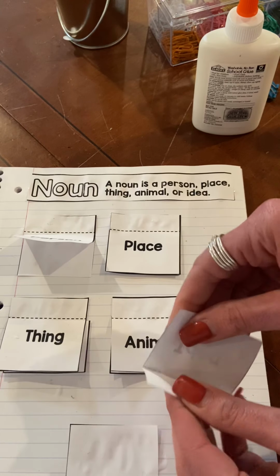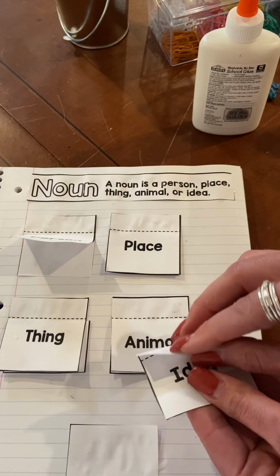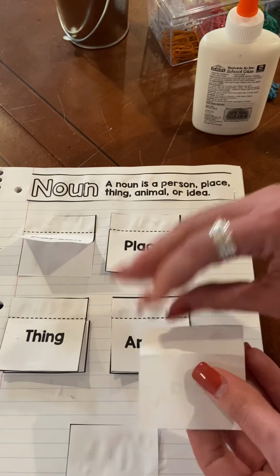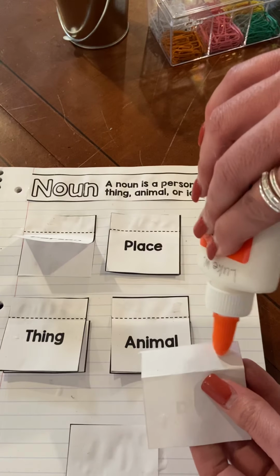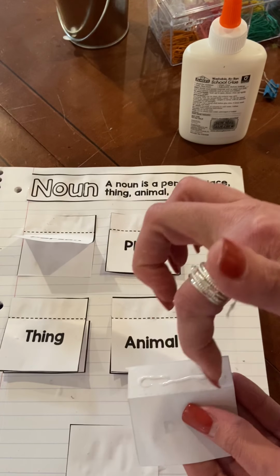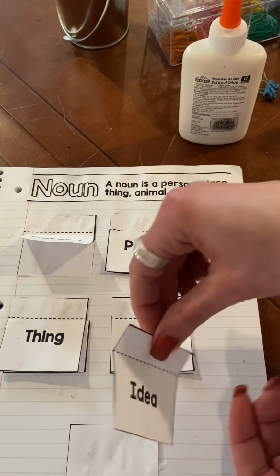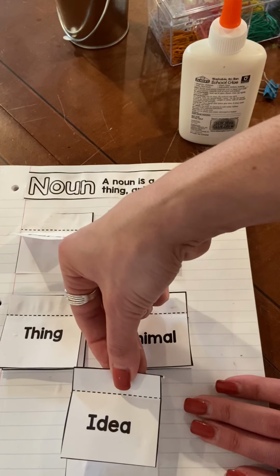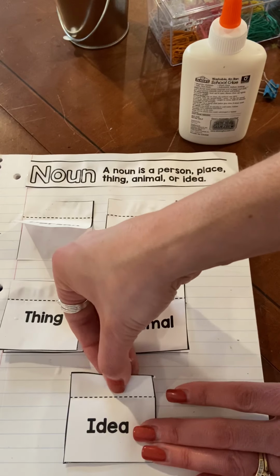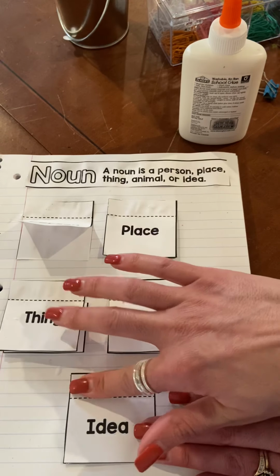Kind of like when we're doing the non-fiction text features. Let me go back this way. I'm going to turn it over. Again, I'm going to put just a little bit of glue here, just on this top part. I'm going to stop where that fold line is, turn it over. Let me move this up just a bit. Align the 2 bottom edges up and glue it down.